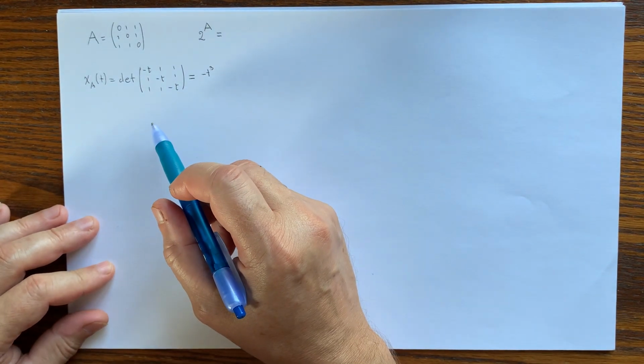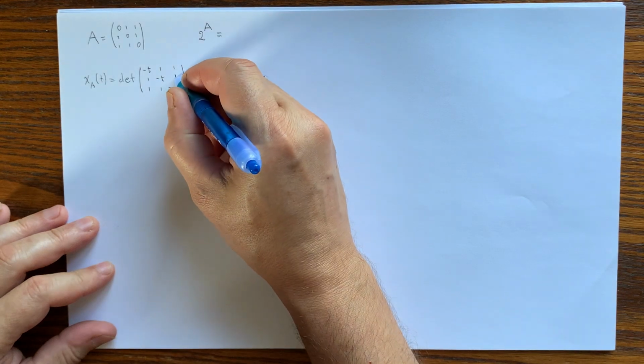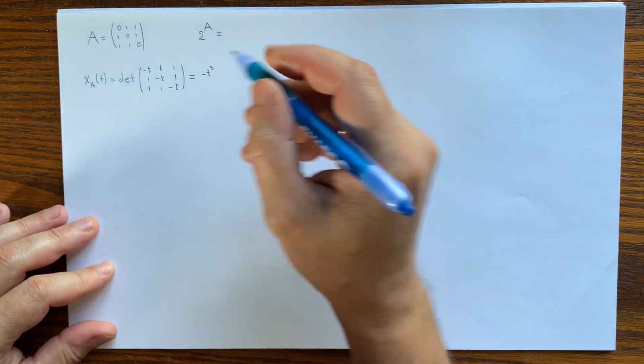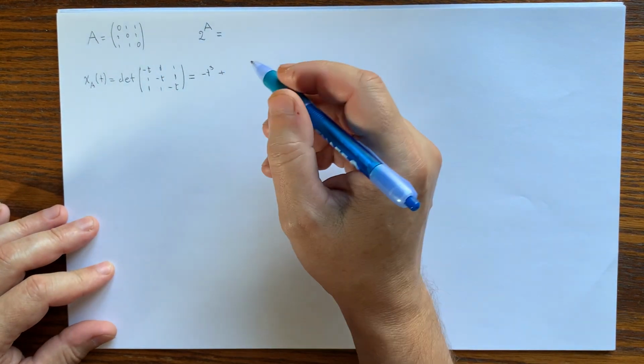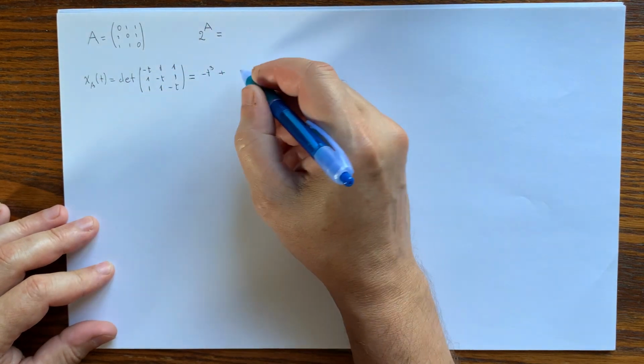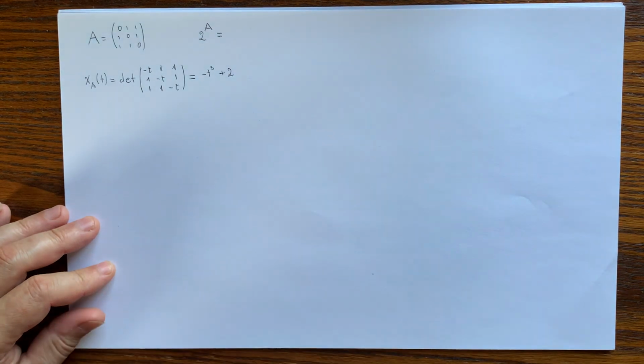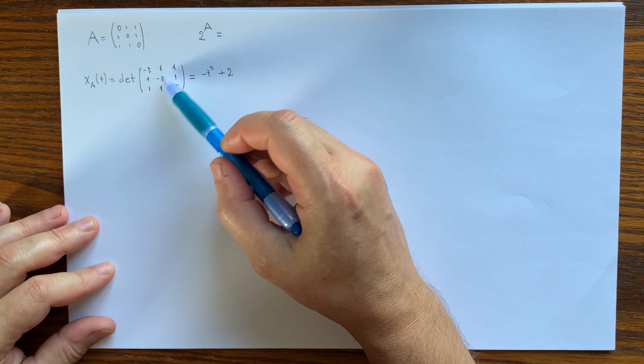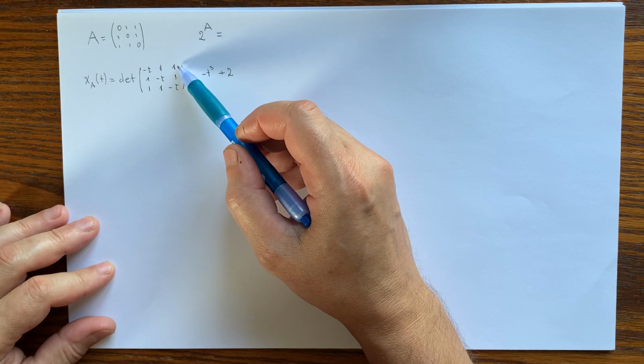Two more products with plus sign will be these 3 ones, which will give me 1 copy, and then this product will give me another copy of 1, so total plus 2. And then with minus sign, I have this product, which is itself negative t.